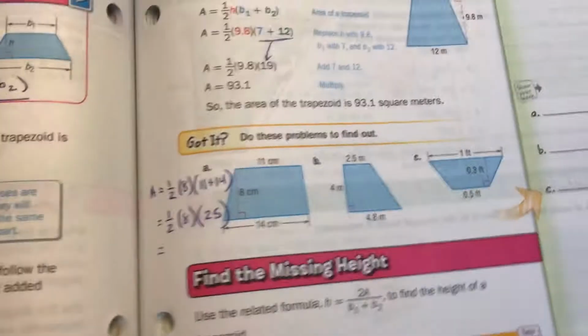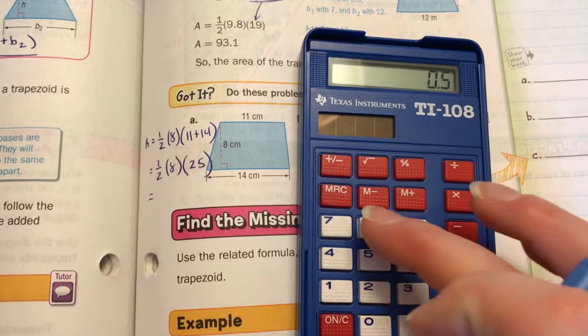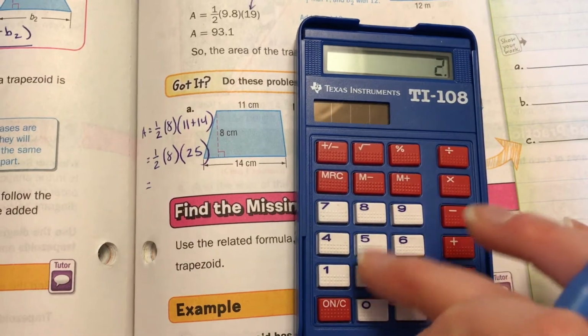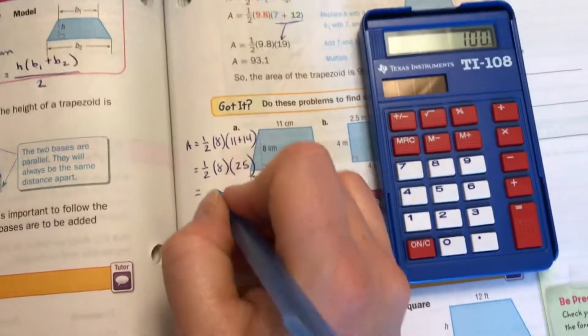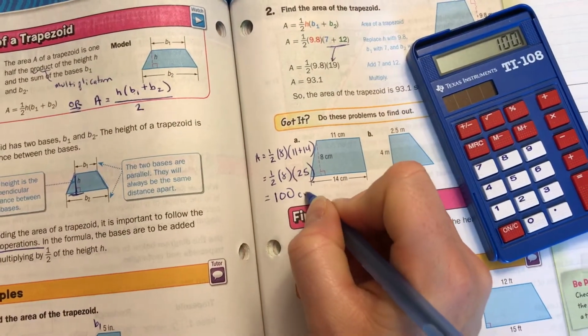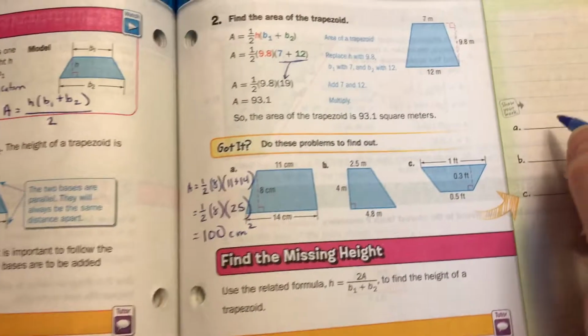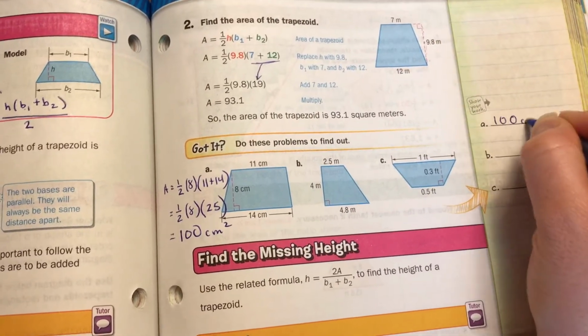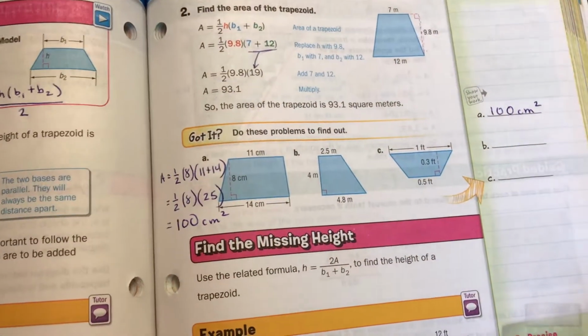All right, and then we're going to plug that into our calculator. 1/2 times 8 times 25, and that's exactly 100. What a nice, pretty number. And we're talking centimeters. So over here, 100 square centimeters.